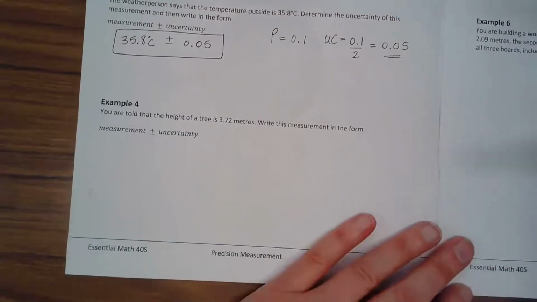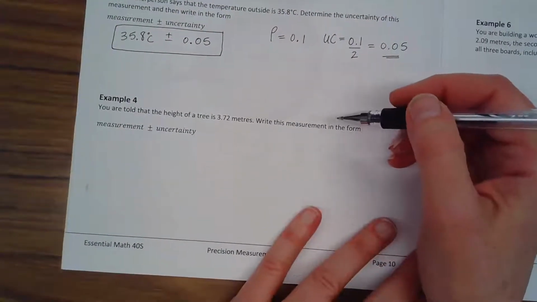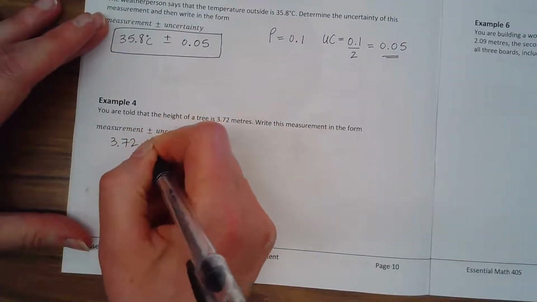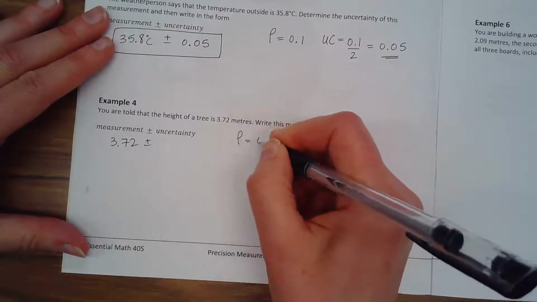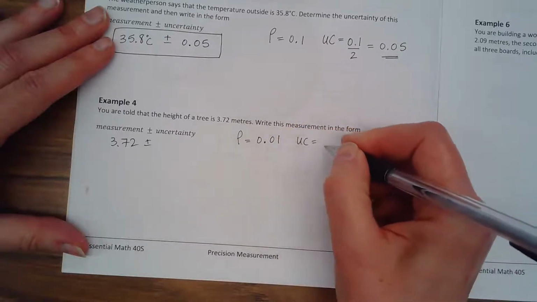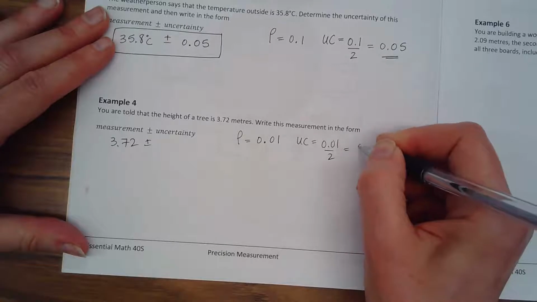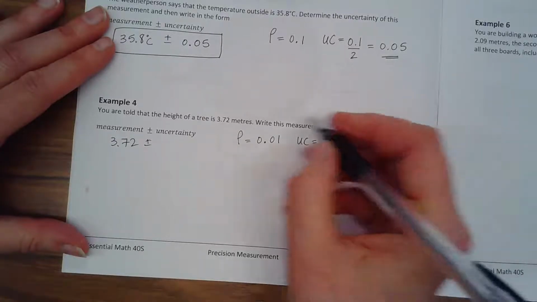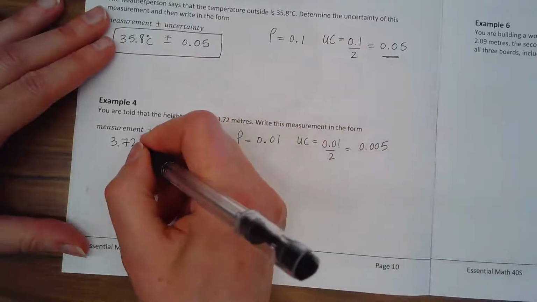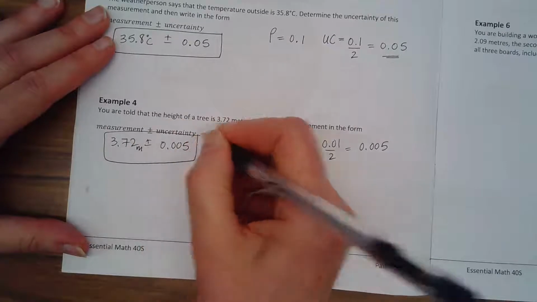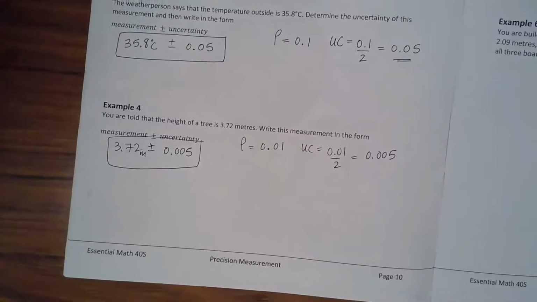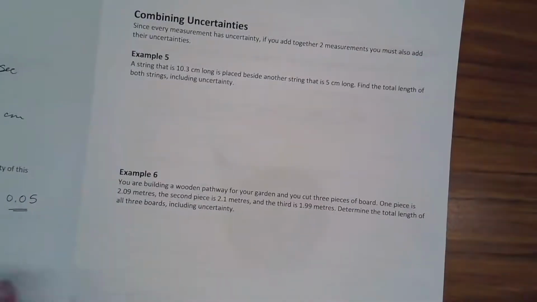All right, let's take example 4. You are told that the height of a tree is 3.7 meters. Write this measurement in the form. Okay, so this is my measurement. Let's find out the uncertainty. The precision would be, okay, 2 decimal places, so my 1 goes at the last decimal place. Okay, so then I'm just going to write it. And I guess I'm going to put my meters here. So that's it. So calculating uncertainty, just letting the reader know that there's a reason there's uncertainties.